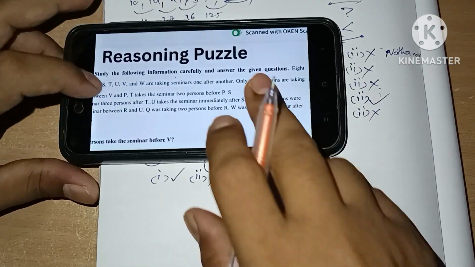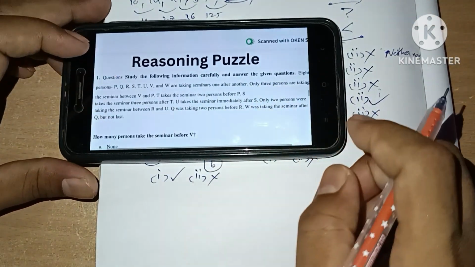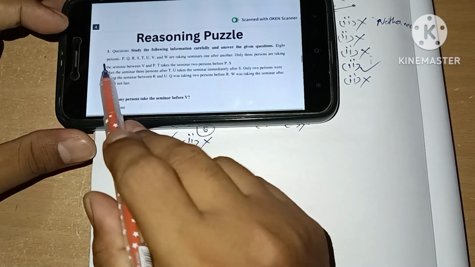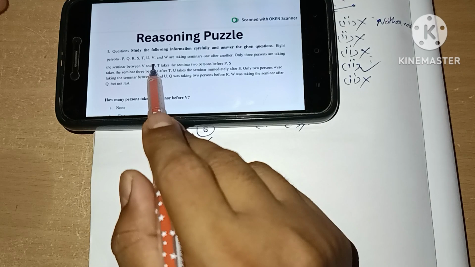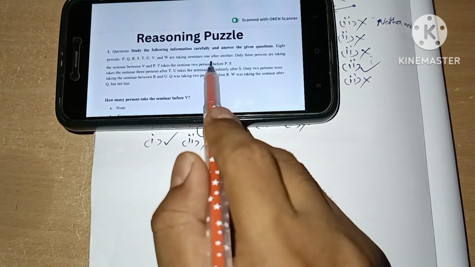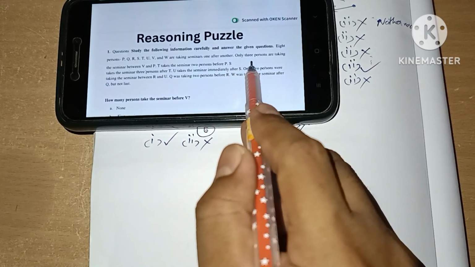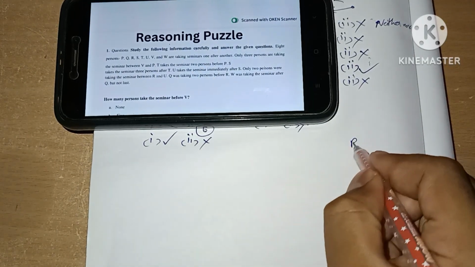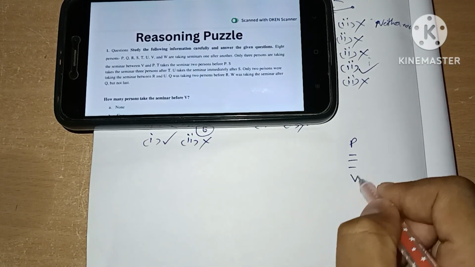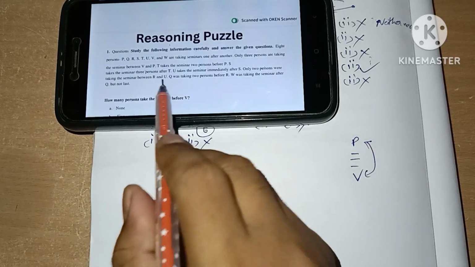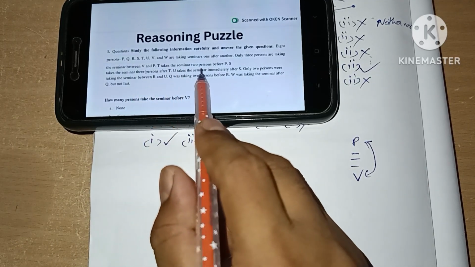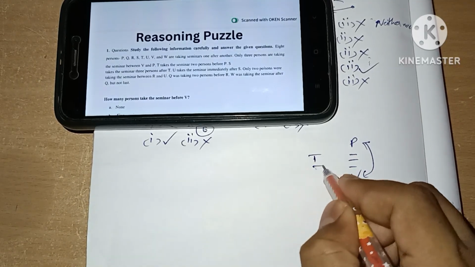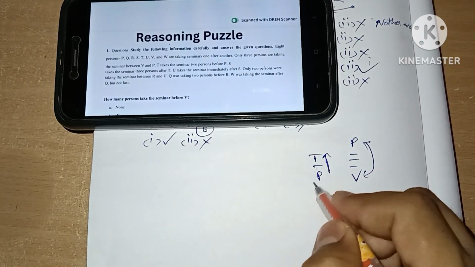This is a reasoning puzzle. Here it is given that 8 persons are taking seminars one after another. Only 3 persons take the seminar between V and P. T takes the seminar 2 persons before P.